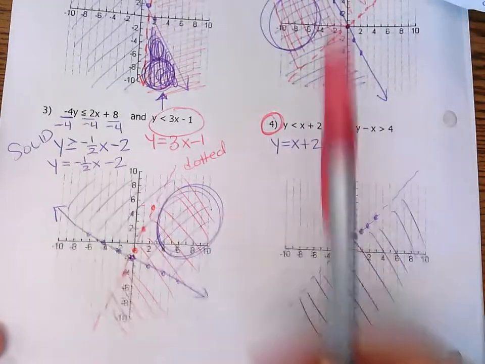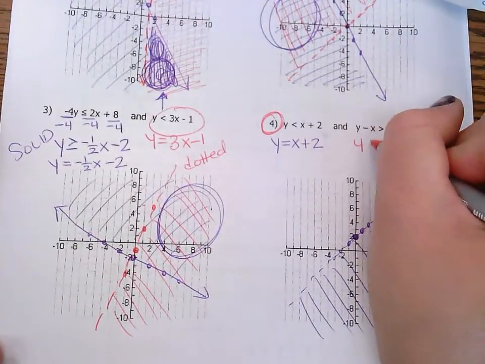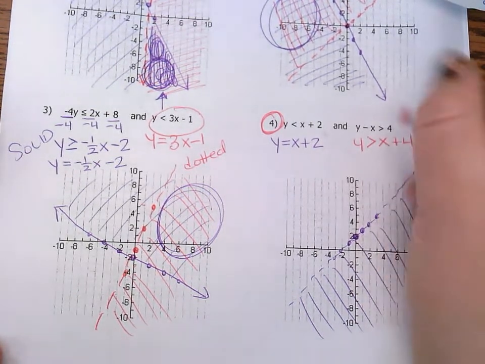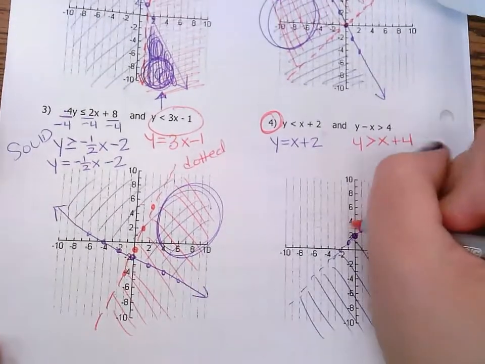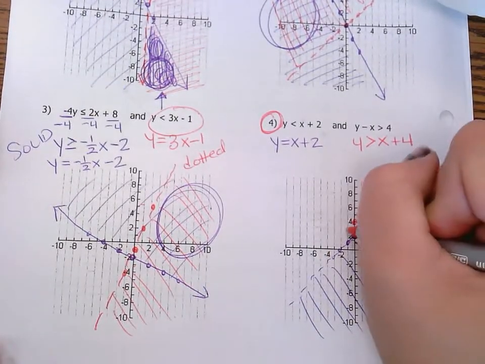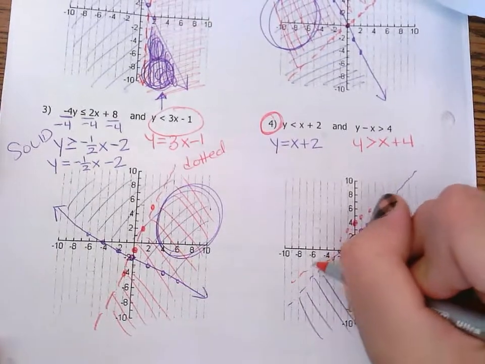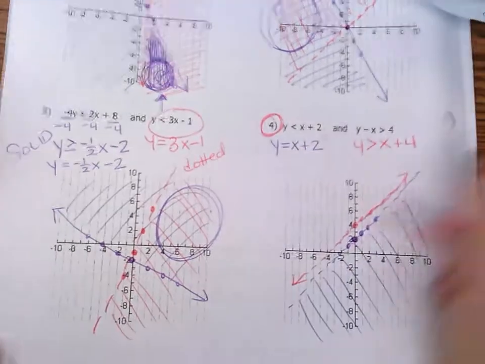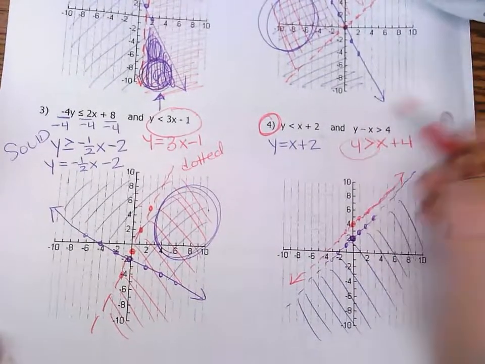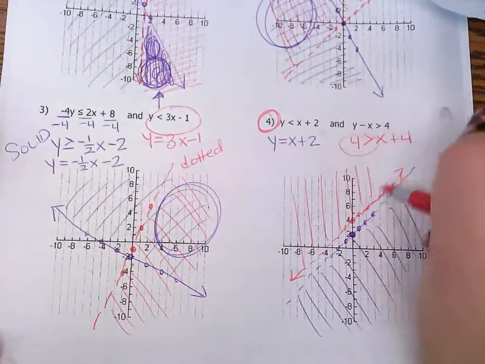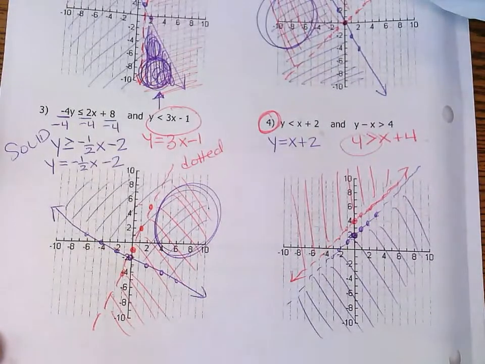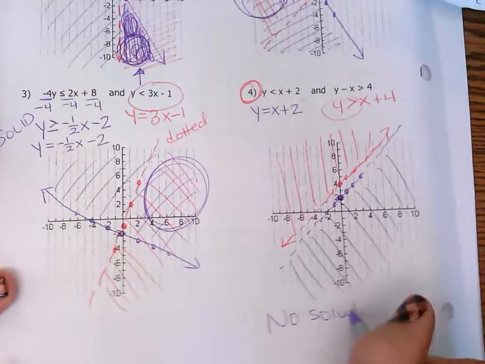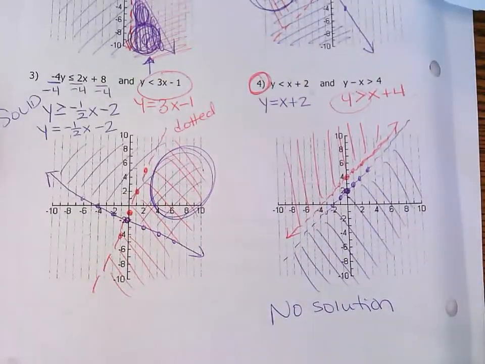All right, well, what happens in this line is when I move the x to the other side, I get y is greater than x plus 4. So I start at 4 on the y-axis, and I do another dotted line with a slope of 1. What kind of lines are these? They're parallel, right? Well, aren't I shading above the red line? So is there any intersection point between the purple and red? No. So there's actually no solution to this set of inequalities.